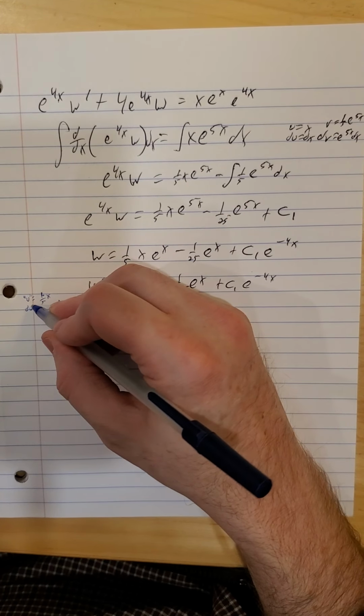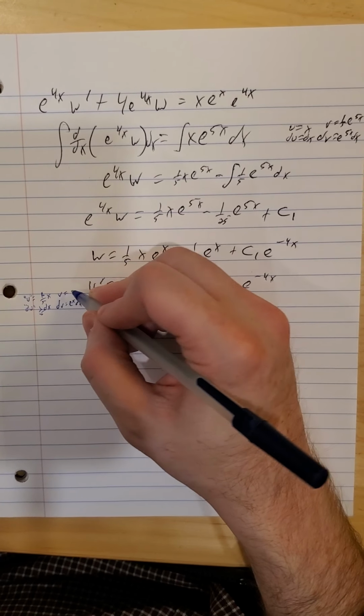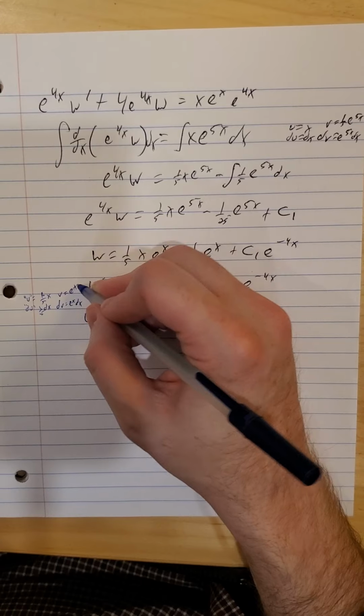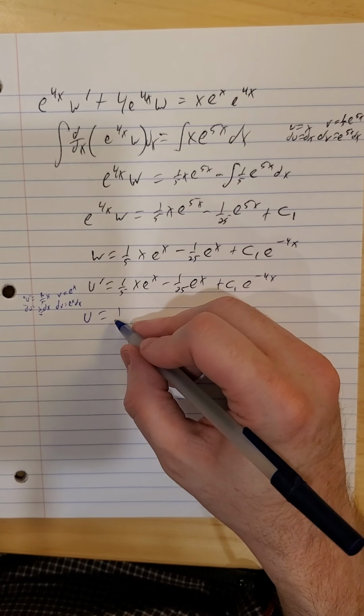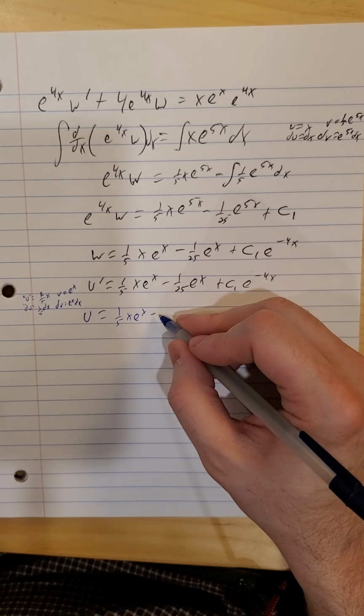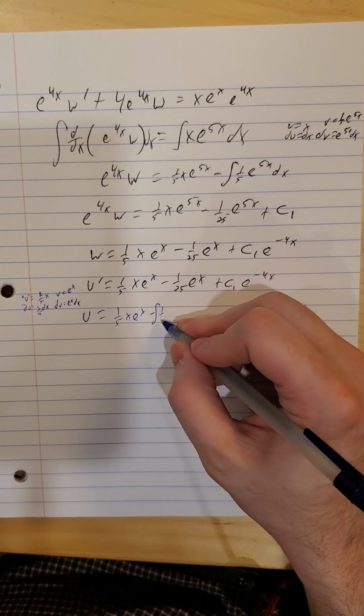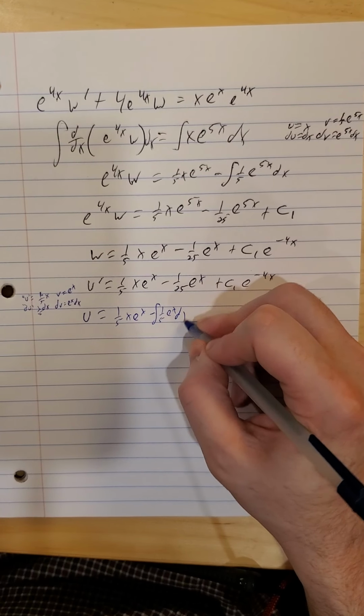So du, quote unquote du, is 1/5 dx. v is e to the x. So 1/5 x e to the x minus 1/5 integral of 1/5 e to the x dx.